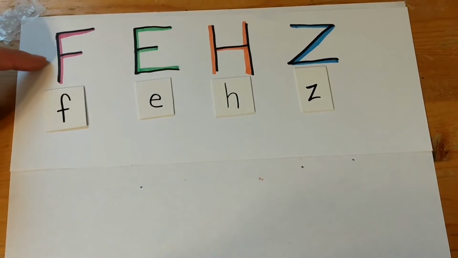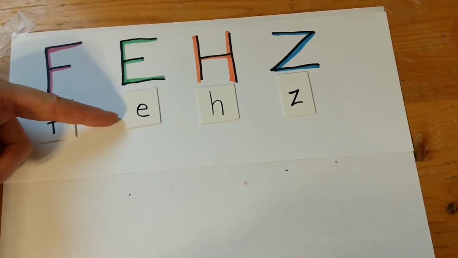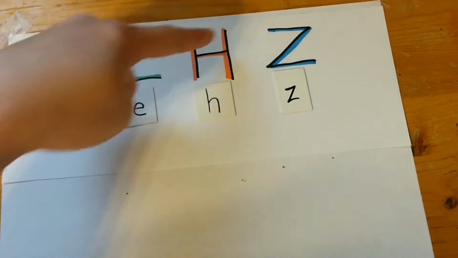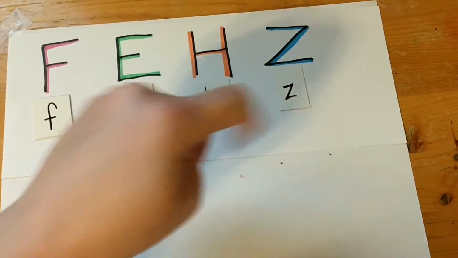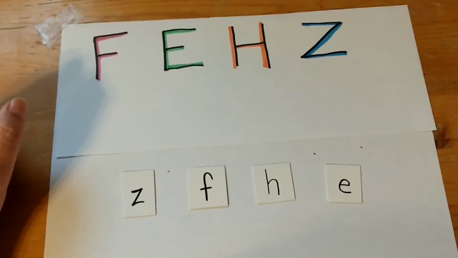So here we have uppercase F, lowercase f, uppercase E, lowercase e, uppercase H, lowercase h, uppercase Z, and lowercase z. So I'm going to move away the camera for a minute. You can see my tummy. And I'm going to move these around. Okay, and here we are. Let's start matching these.